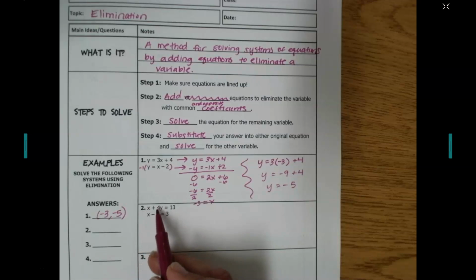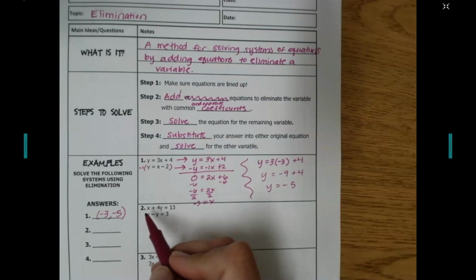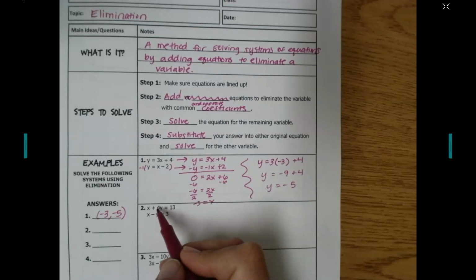I can eliminate x or I can eliminate y. It does not matter which one you do. I just need to make sure that I multiply the whole one of the equations by something that gives me the same number but opposite sign. Well, right now, both of these are 1, but one needs to be positive and one needs to be negative, right? Right now, these are opposite signs, but they're different numbers.